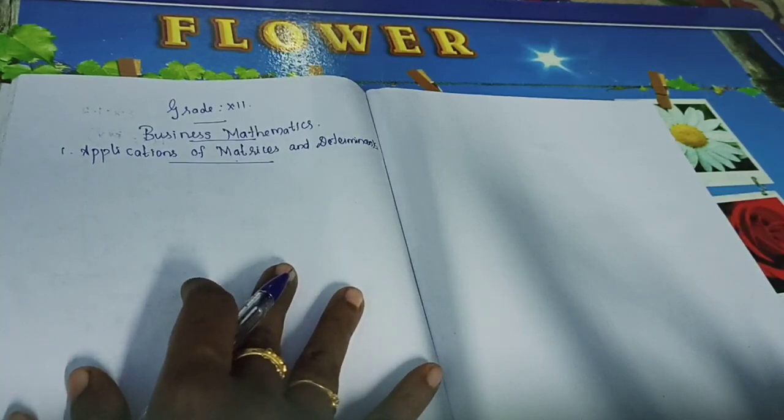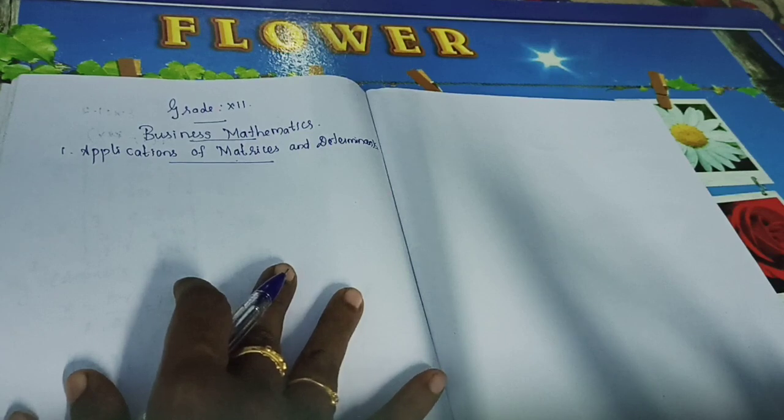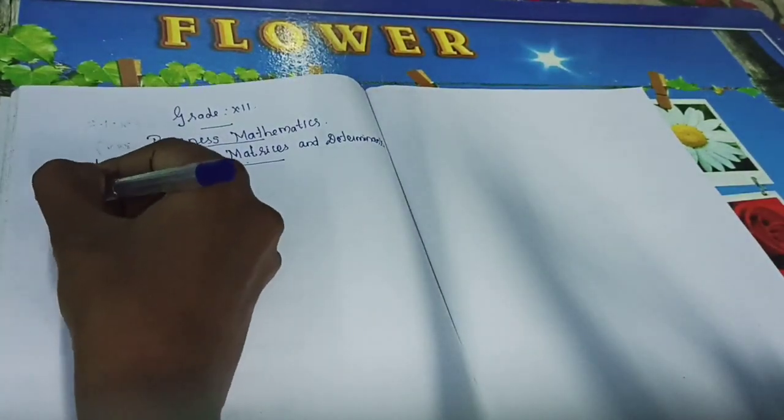For the last class you are learning from the first chapter, applications of matrices and determinants. In the last class I explained Cramer's rule. In that section only one example problem is left, so we are going to discuss that particular example problem now. That is Cramer's rule.